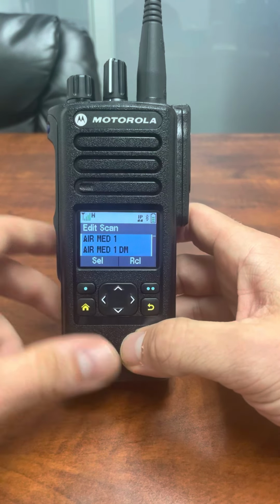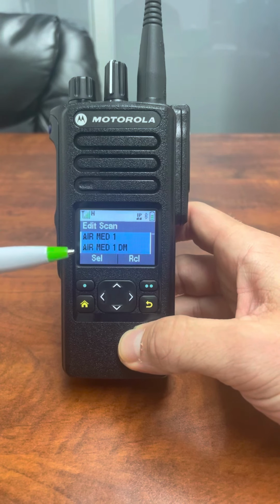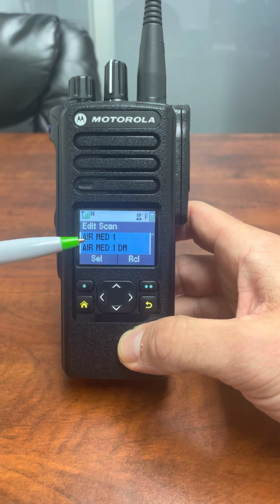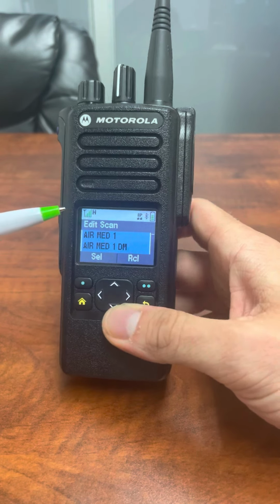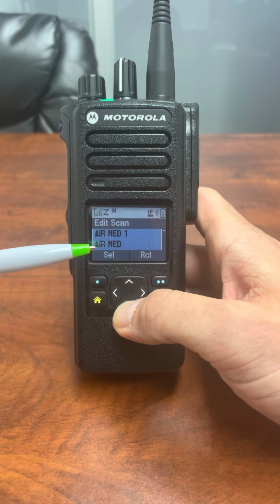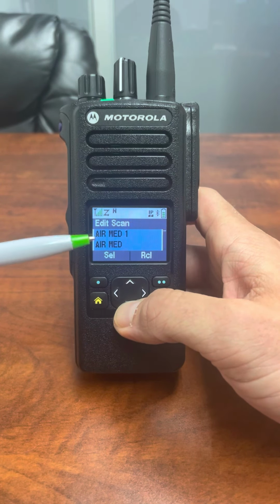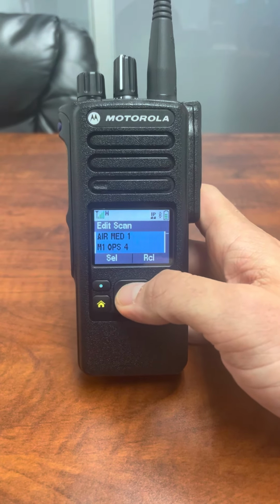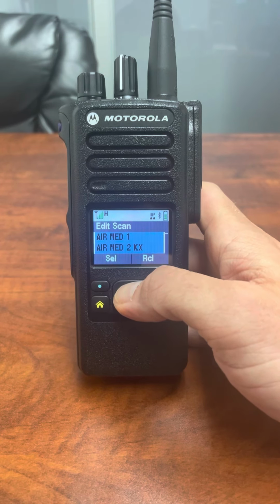Okay, so when we look at the screen, currently we are editing the scan list, and we're editing the scan list for AirMed 1 zone, okay? So if you notice, as I scroll down on these channels, just this line is gonna change because I'm in AirMed 1 zone, and then here's my different channels within that zone, okay?